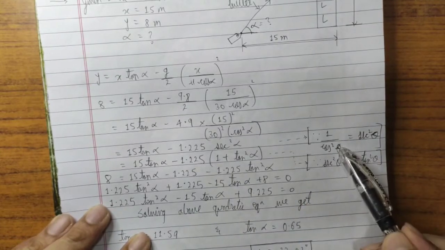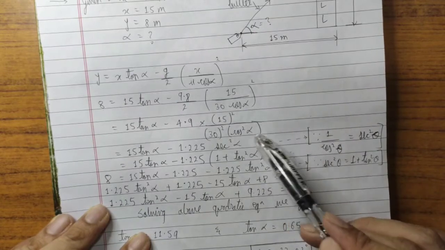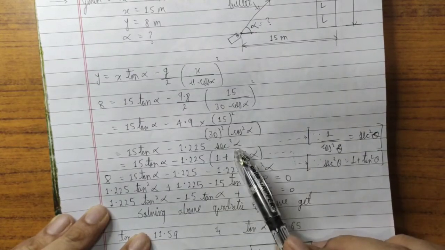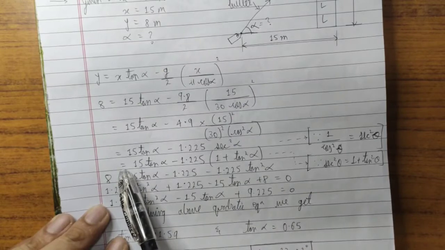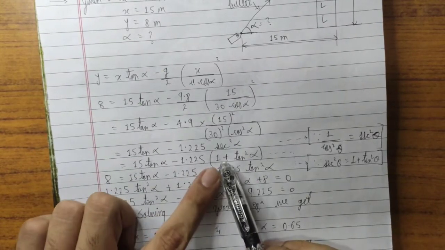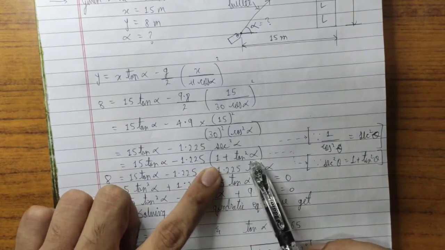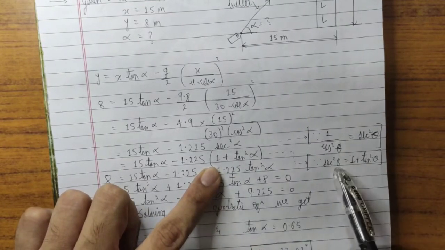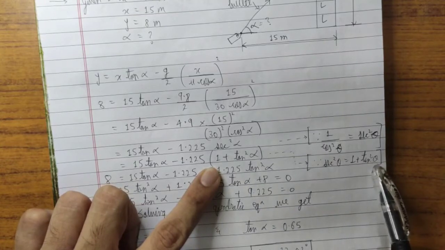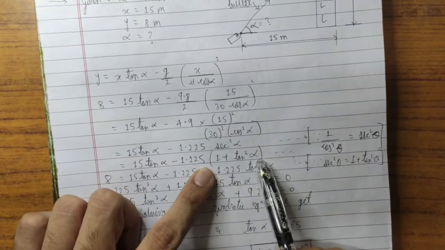What is 1 upon cos square alpha? It is sec square alpha. So we have substituted 1 upon cos square alpha equal to sec square alpha. Now 15 tan alpha minus 1.225 into, now what is sec square alpha? It is 1 plus tan square alpha. So these are the basic trigonometrical formulas. So sec square alpha is equal to 1 plus tan square alpha. So we have taken sec square alpha as 1 plus tan square alpha.